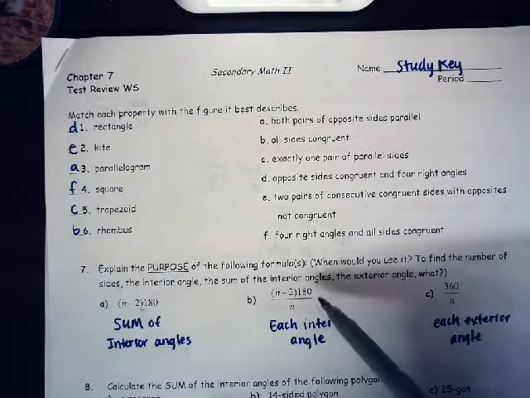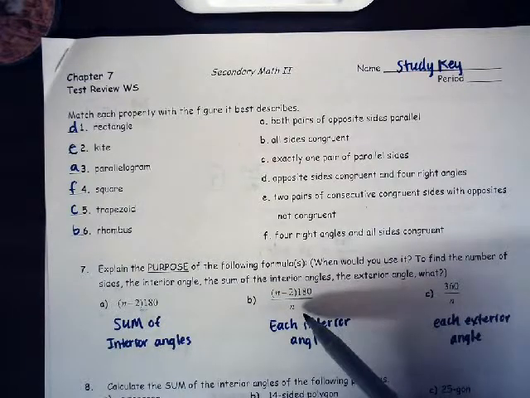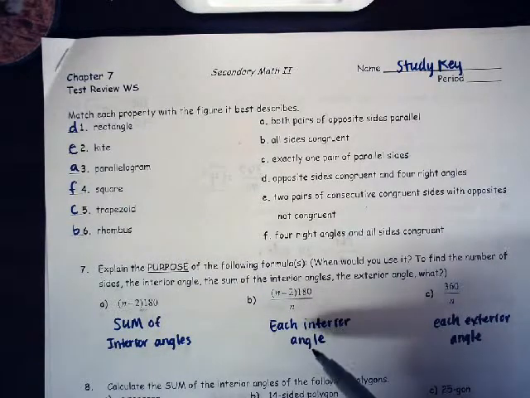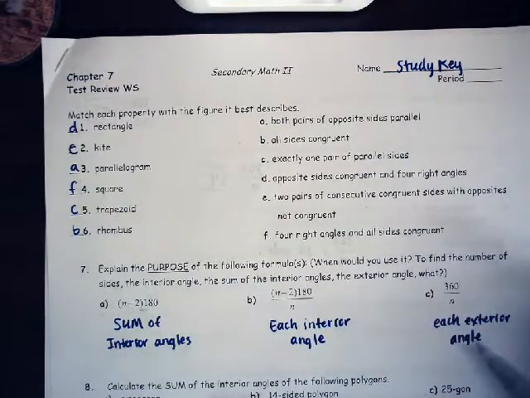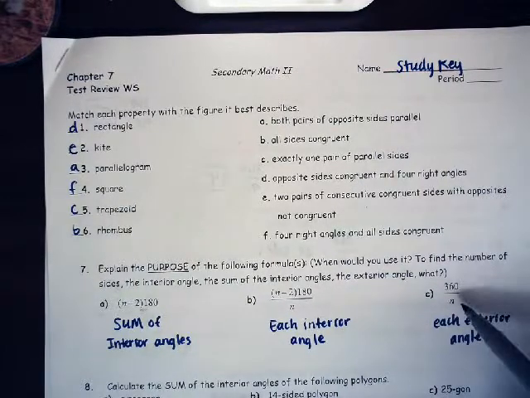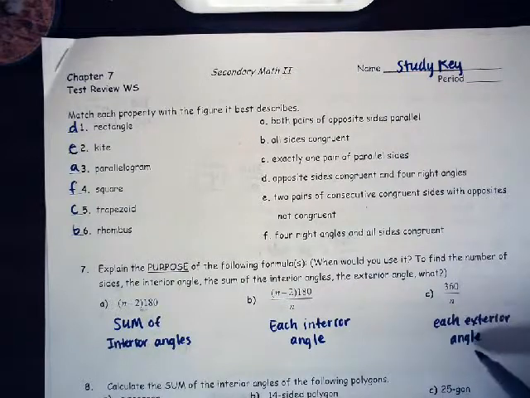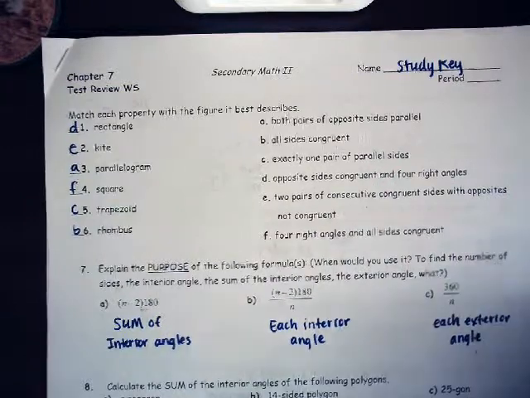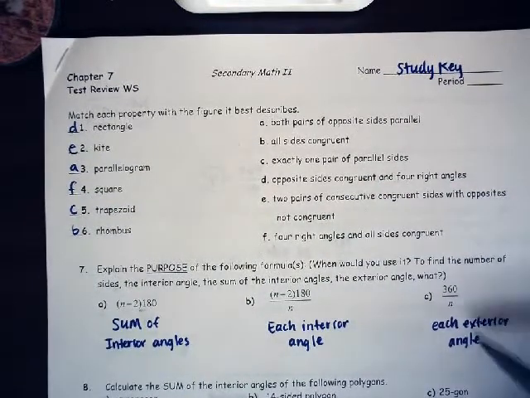This next one, once we find the sum, because if you look at the top part of this equation, the top is just finding the sum. And then we divide by how many angles there are, or number of sides, and we get each interior angle. This only works on a regular polygon. The last one, 360 divided by n, this is finding each exterior angle, because the sum of the exterior angles is always 360, and I divide by how many angles there are, which is the same as the number of sides, and that will give me each exterior angle.